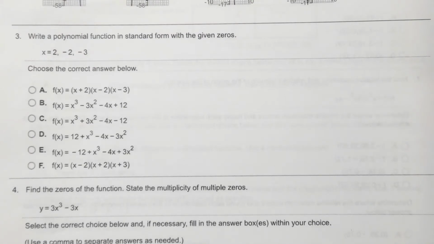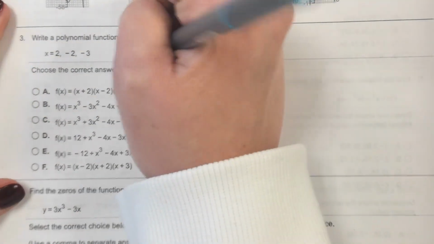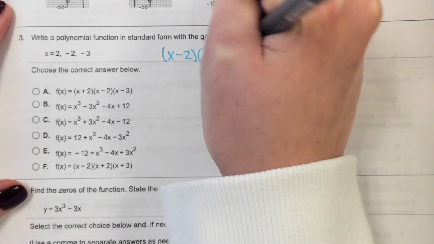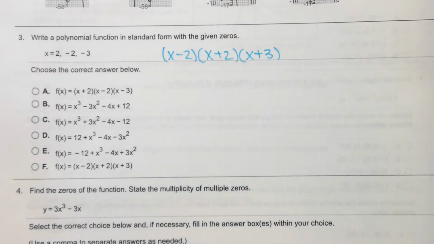Okay, number 3, write the polynomial function in standard form with the given zeros. Now, you can do this a couple different ways. You can list out the factors and then multiply them out. So you could do x minus 2 times x plus 2 times x plus 3. But that's a lot of work. So let's do a shortcut.